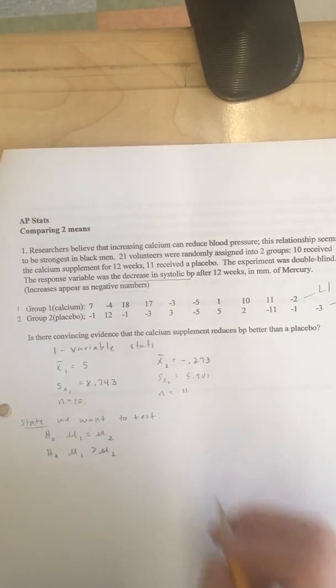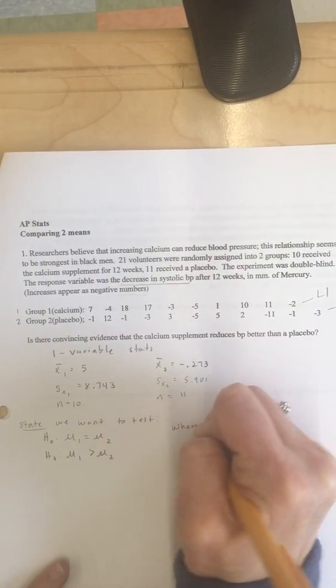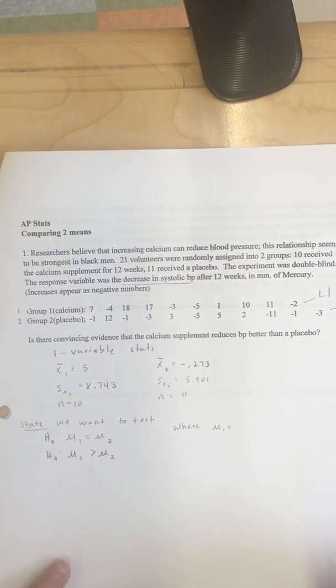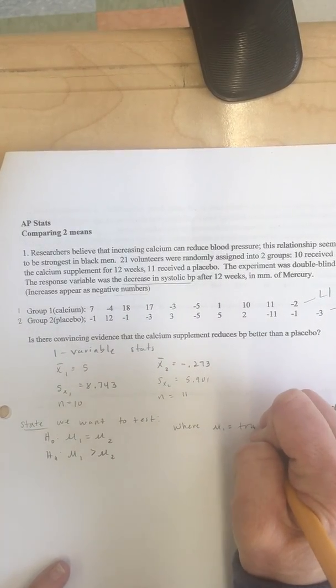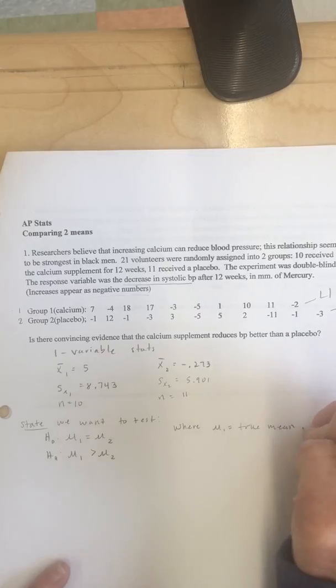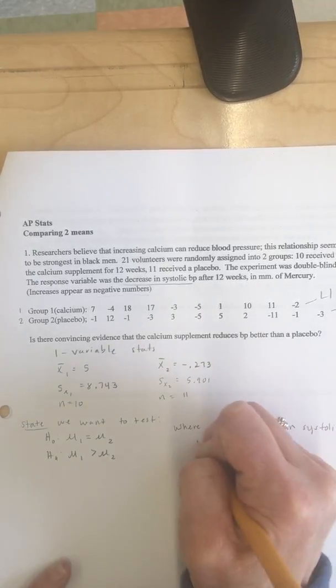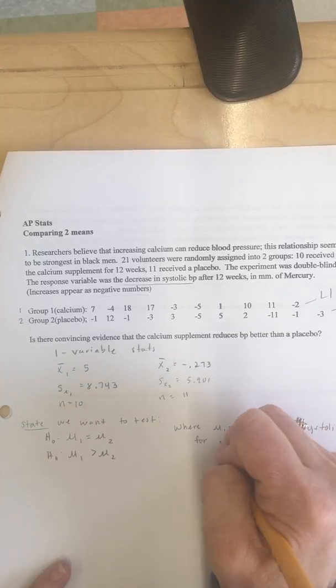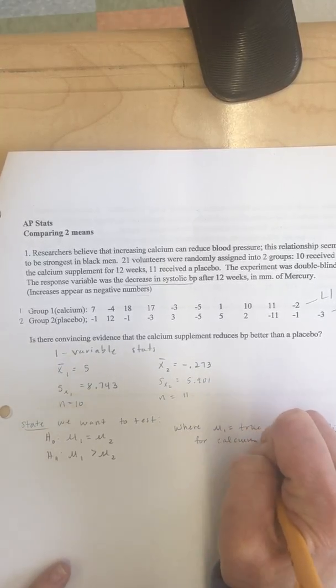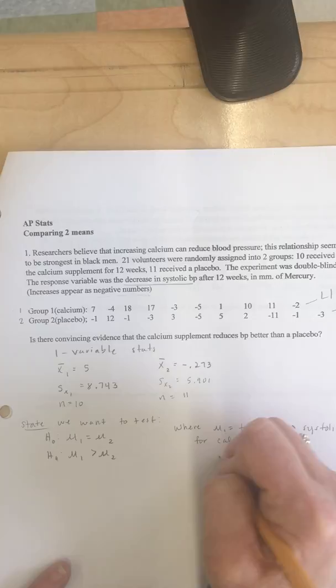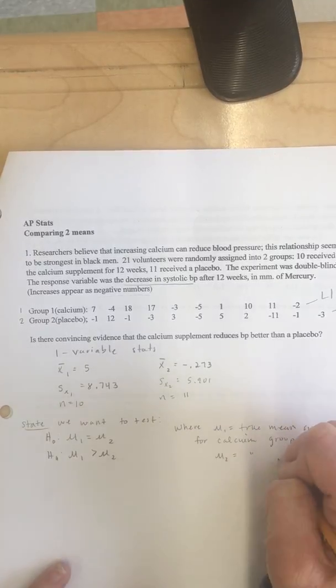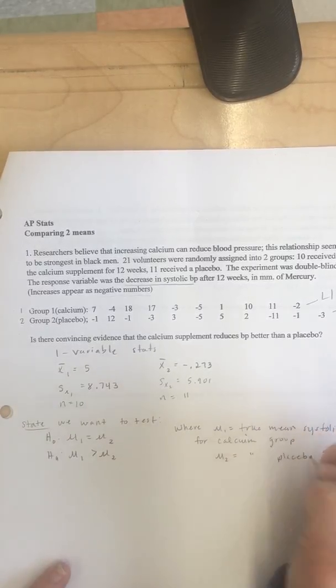All right, where mu1 equals the true mean systolic blood pressure for the people taking calcium, and mu2 is for the people taking a placebo.